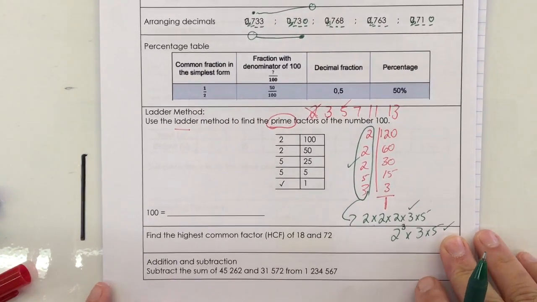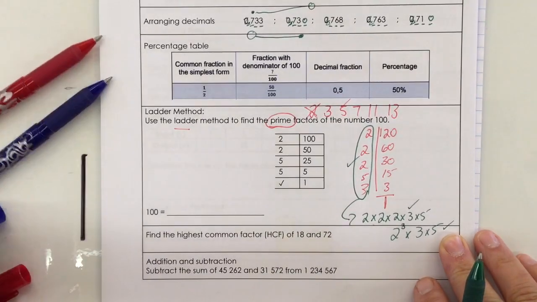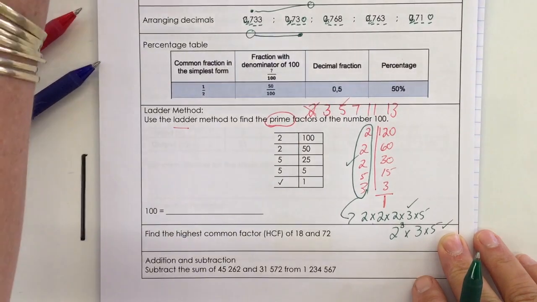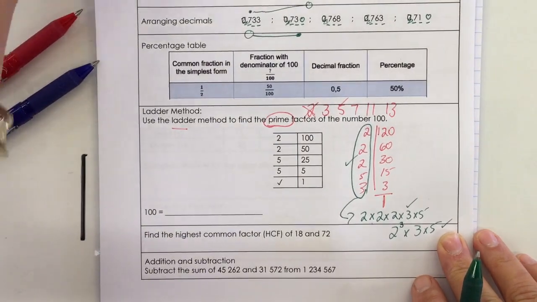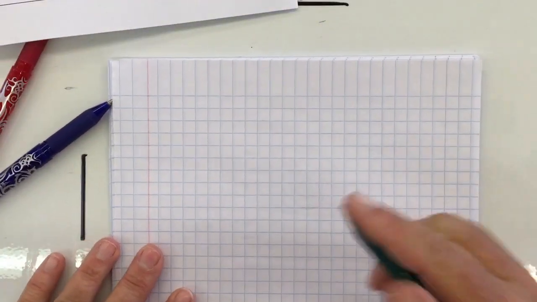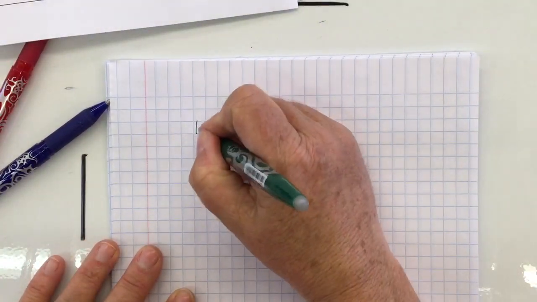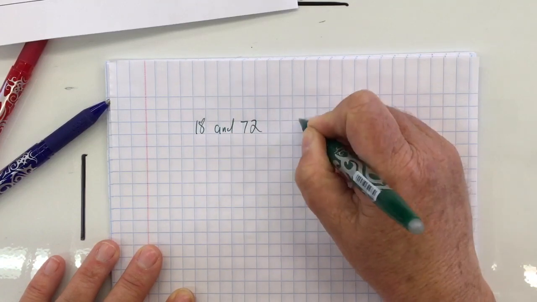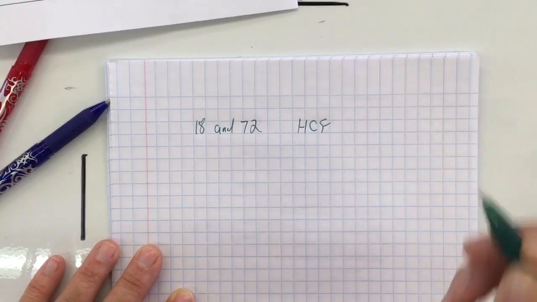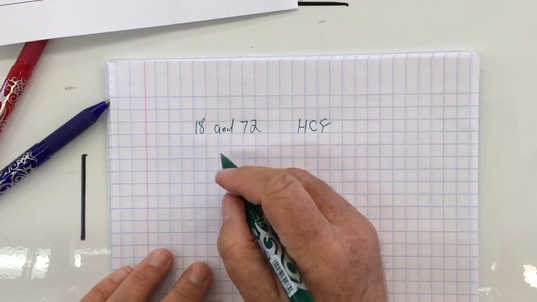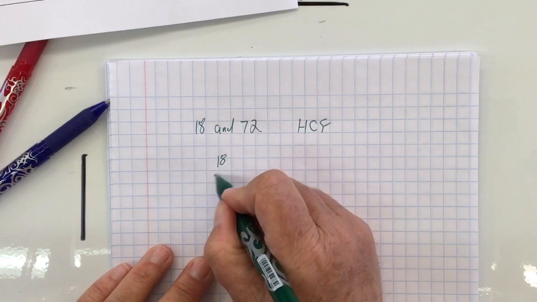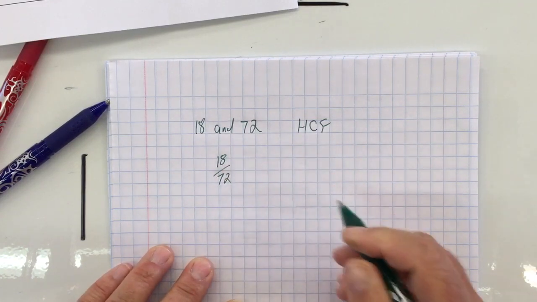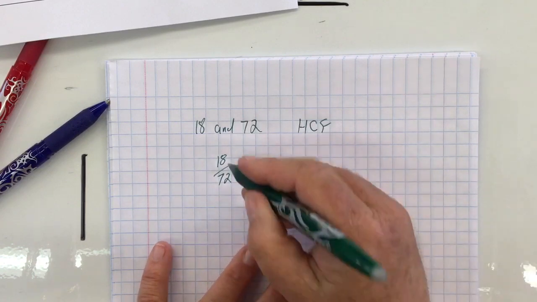Right, the next question, highest common factor. How to work it out. Well, I'm going to show you how to work it out with fractions. My question is 18 and 72. What do we want? We want the highest common factor. So, just for argument's sake, just write it to look like a fraction. It's just a method of mine, and it works nicely.